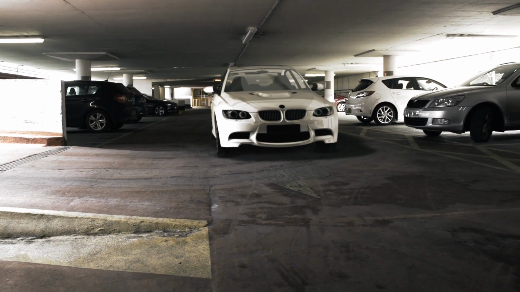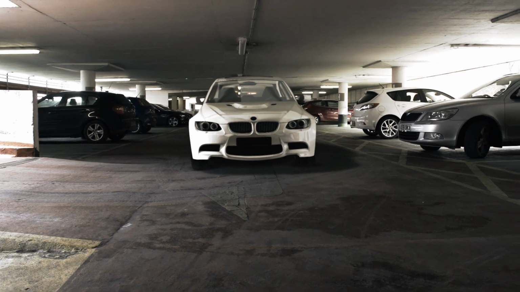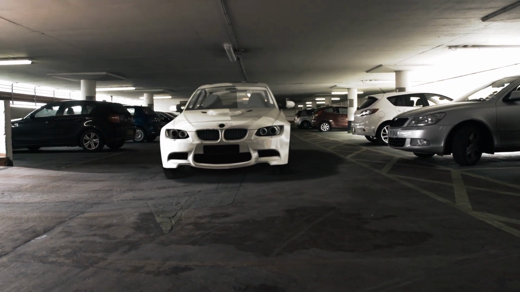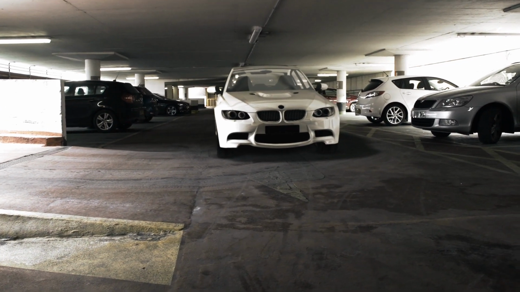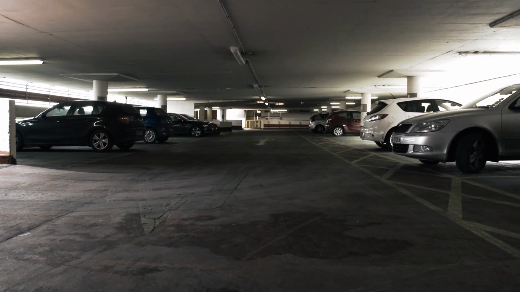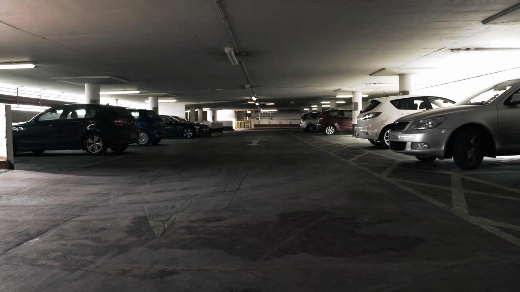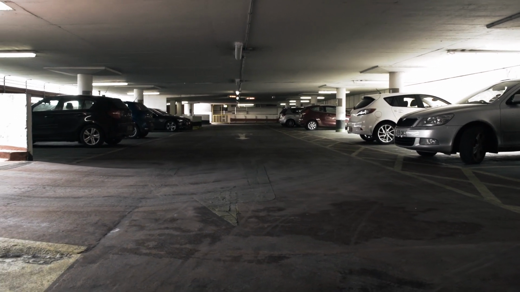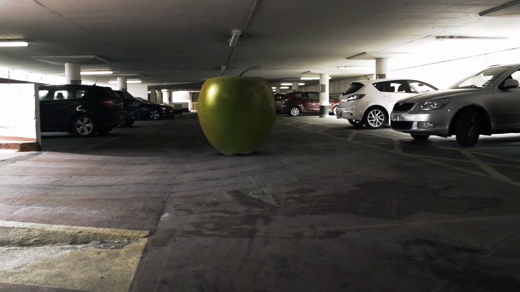So one thing to remember is that the techniques I've been talking about in this tutorial actually apply to pretty much any 3D model compositing you might be doing. So it's not just specific to this 3D BMW. For example, I could take out the BMW and replace it with something else, maybe something slightly more abstract, like, I don't know, a giant piece of fruit, maybe an apple.